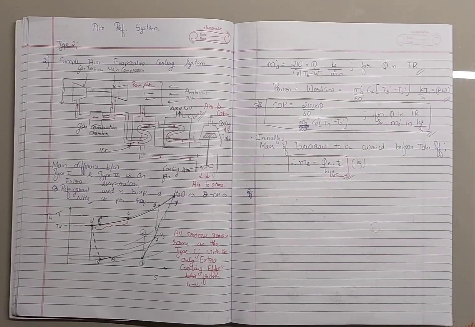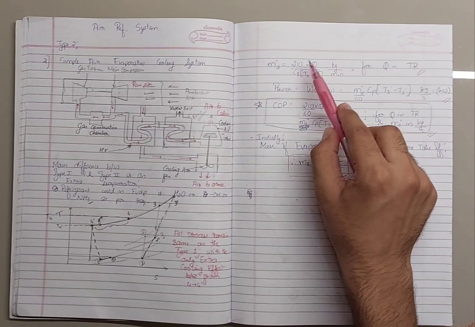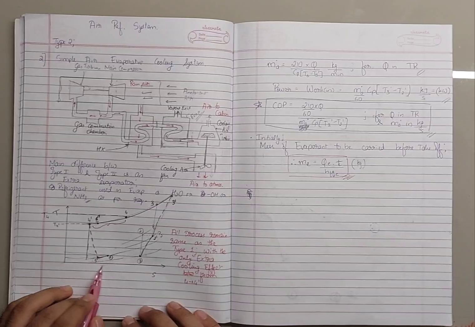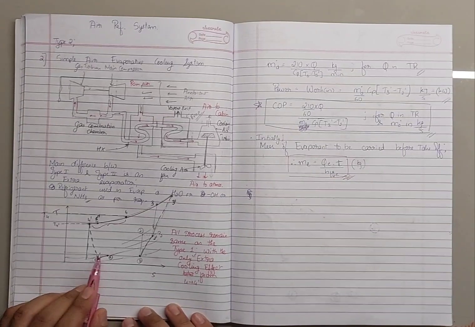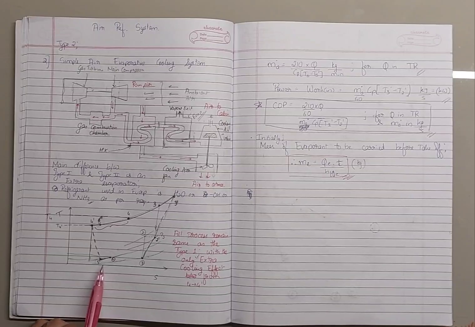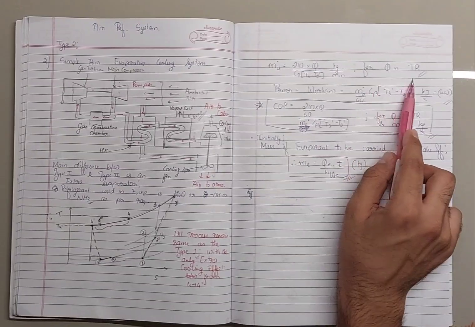So now talking about the calculations. MA represents the mass of air required into the system. So MA equals 210 into Q divided by Cp into (T6 minus T5 dash). This is the refrigeration zone. Like we had in VCRS, where the refrigeration occurred between 4 and 1, similarly, in this system, the refrigeration occurs between 5 dash and 6. So this is the equation when Q is in tons of refrigeration.